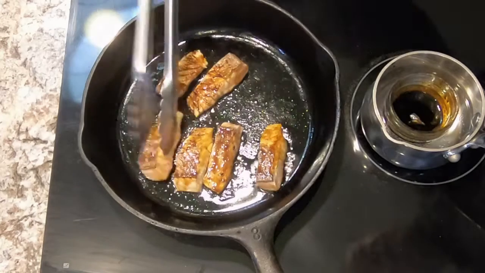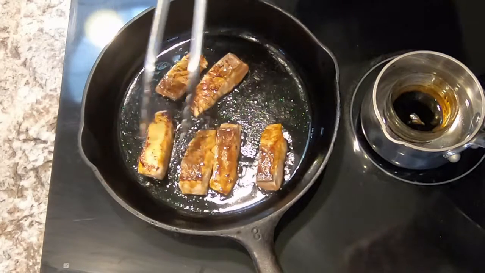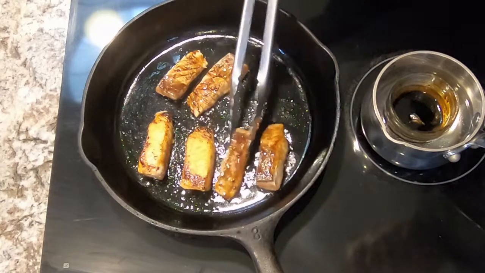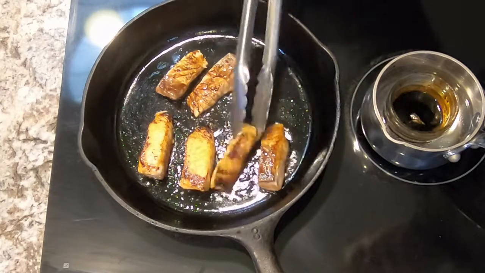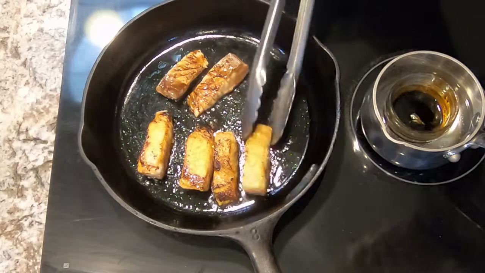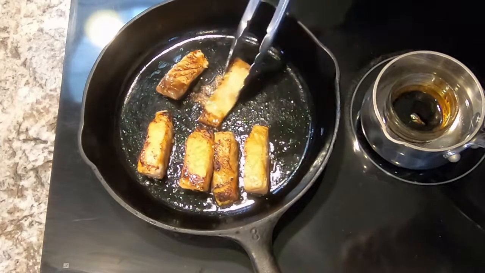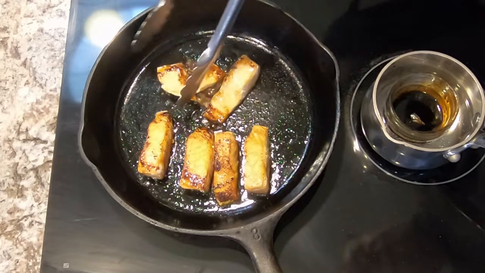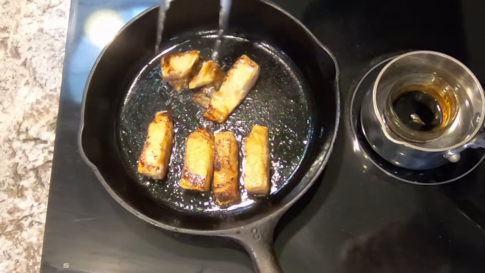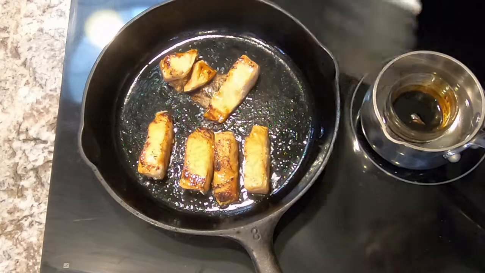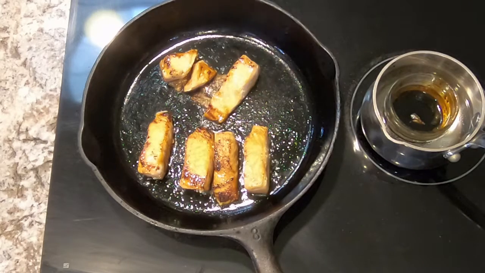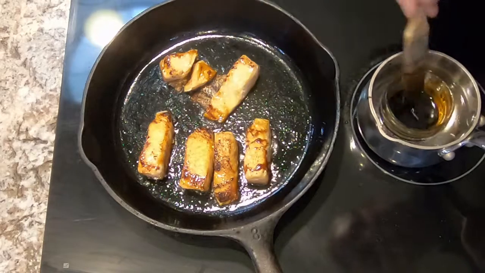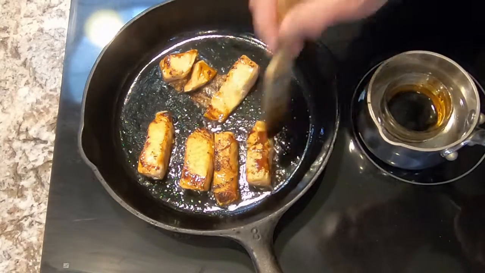Okay, now we're gonna turn these, and we're gonna let them cook for about a minute on this side. And while they are cooking, we had one fall apart there. We'll try to put it back together a little bit. While they're cooking on this side, we're going to brush the top side with a little Kabayaki sauce.